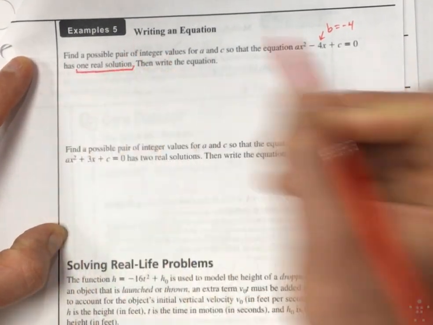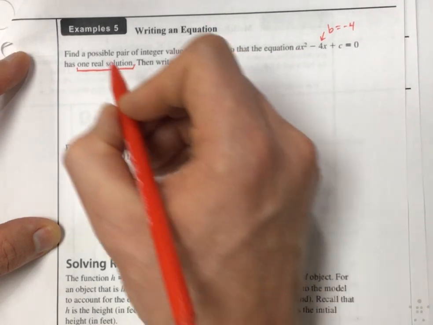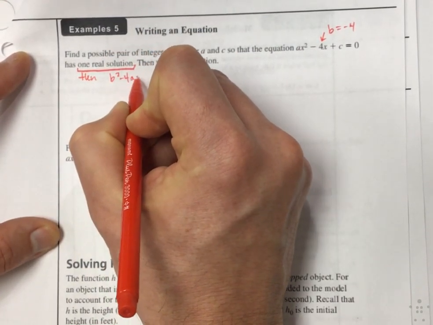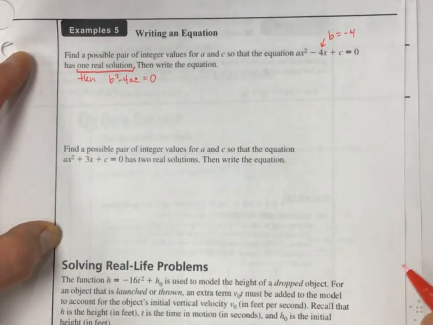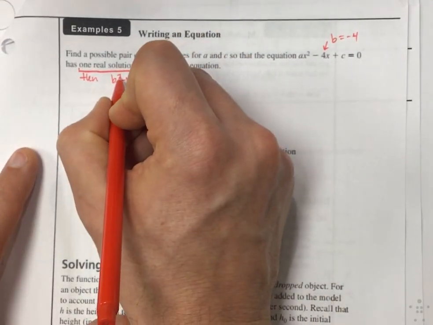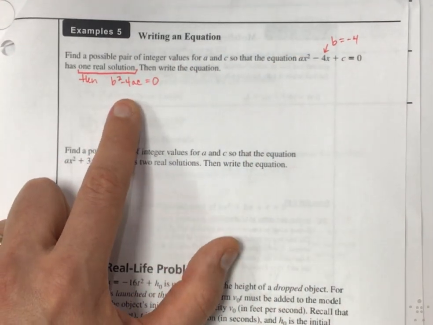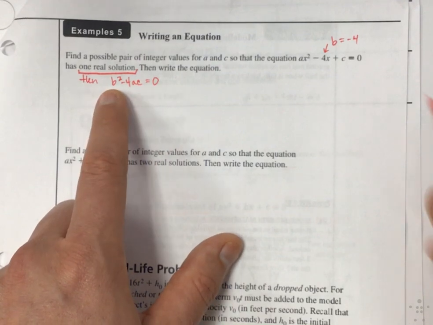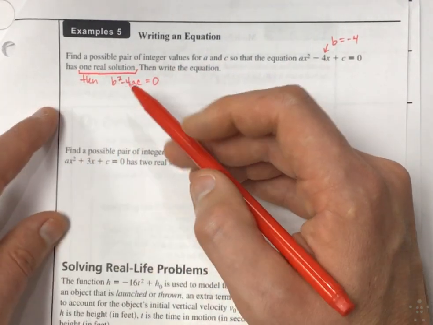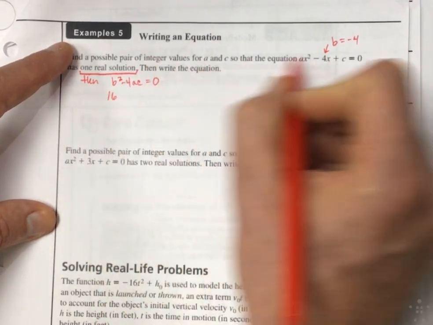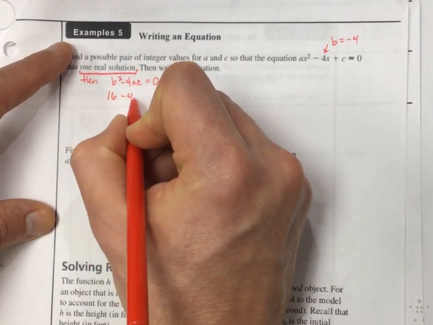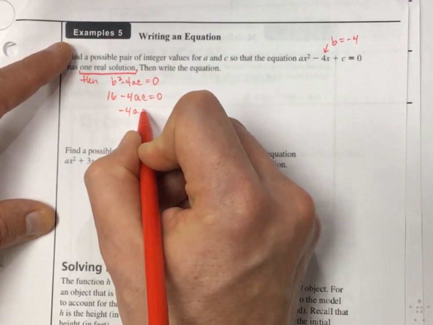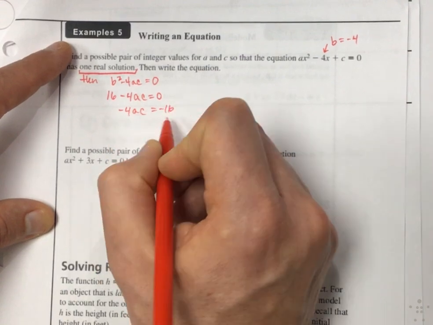If we know that the quadratic has one real solution, then the discriminant must equal 0. That was from that chart on the very first page. So it was when the discriminant was 0 that we had one real solution. So why don't we go ahead and just fill in our b squared here. So it'll be 16, because -4 squared is 16. Then I'll subtract 16, divide by -4.